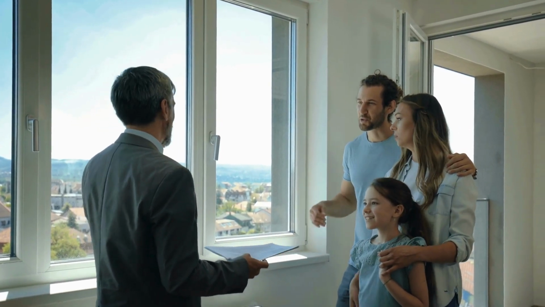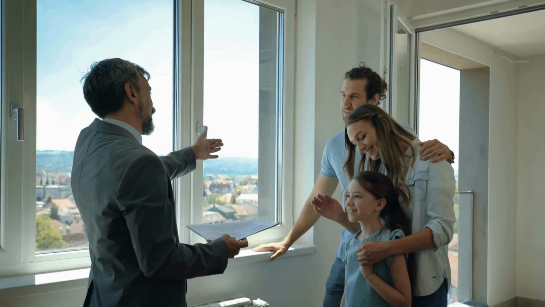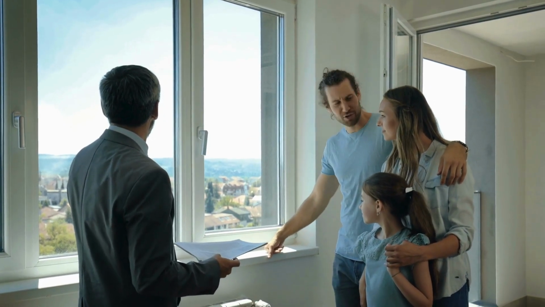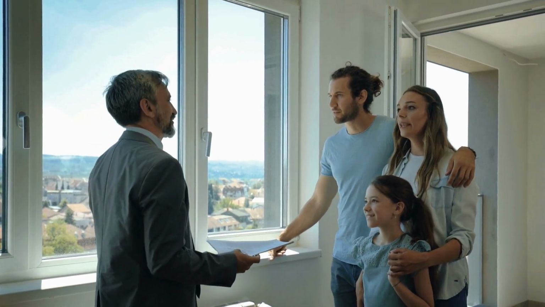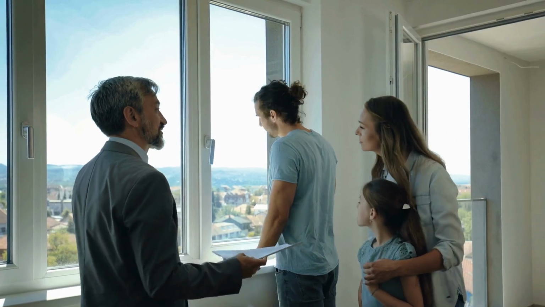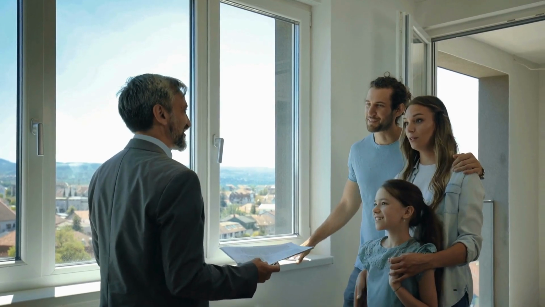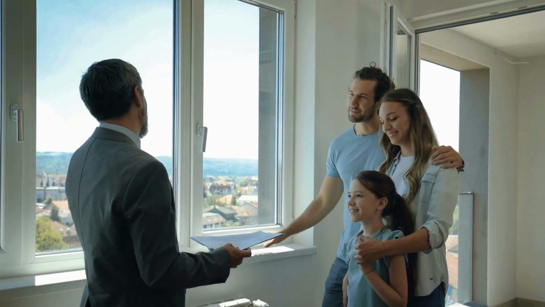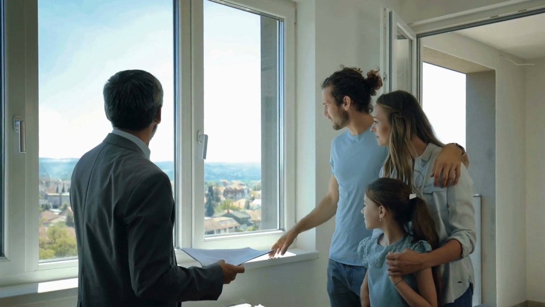Okay, so for someone facing a partition action involving inherited property, how can they handle those tricky family dynamics? Any advice from the experts? The Martinez Law Center encourages open and honest communication with family members. So talk it out. Exactly. It might sound cliche, but communication is often the key to resolving these disputes amicably. And if communication breaks down? They recommend exploring mediation. So bringing in a neutral third party to help facilitate those conversations.